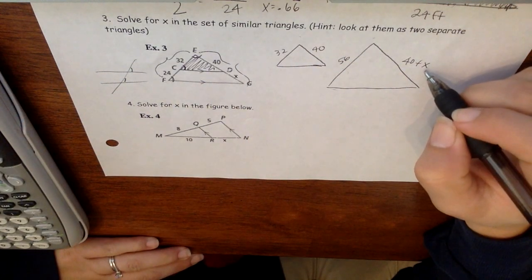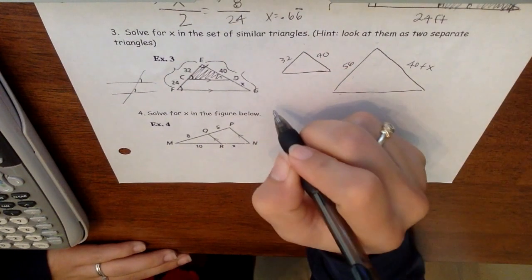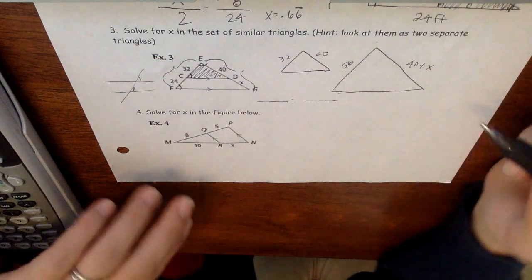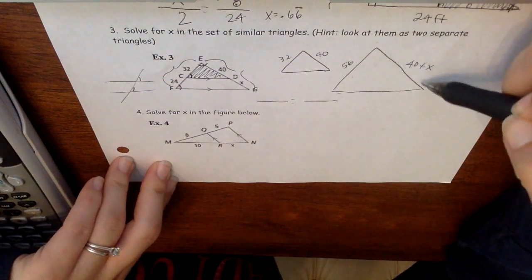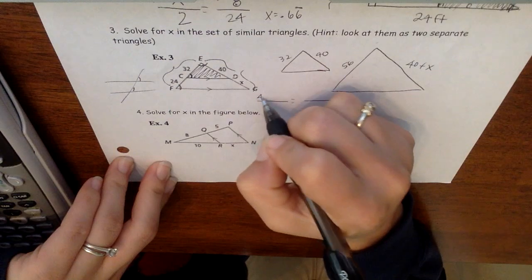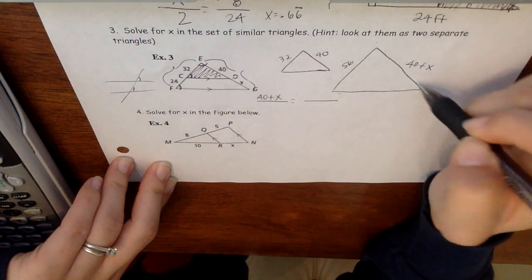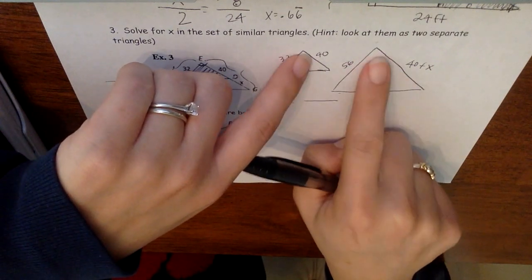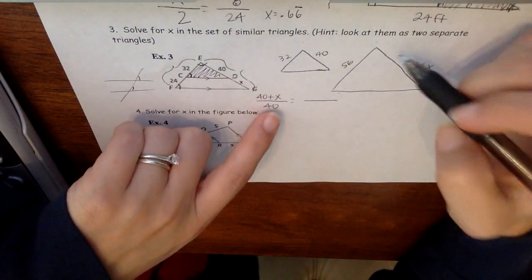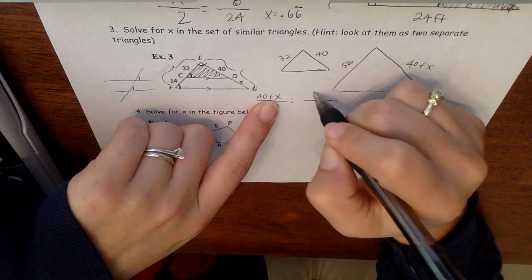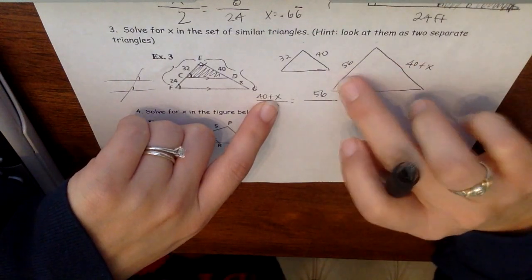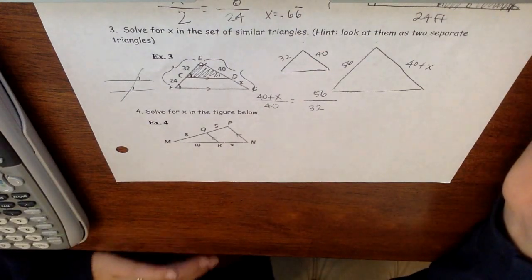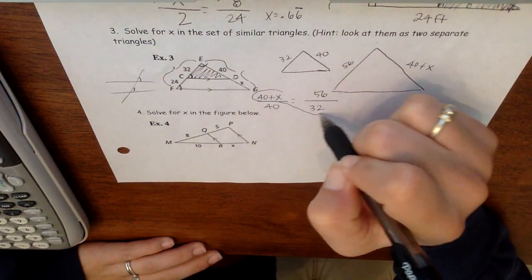So in order to find x, we're going to set up a proportion just like we did before. And it doesn't necessarily matter where you start. If this is the side that we want to find, we can start there. 40 plus x. That corresponds to 40. See, they're on the same place in 2 separate triangles. This comes from the big triangle, so I'm going to use 56, and 56 corresponds to 32. Now, maybe you remember we worked on solving this from before.